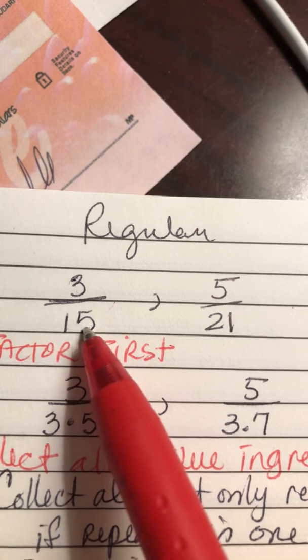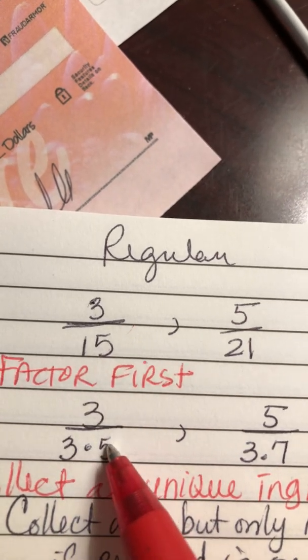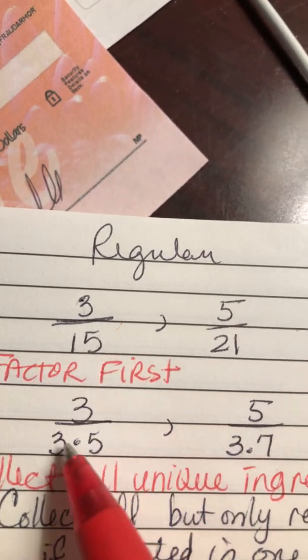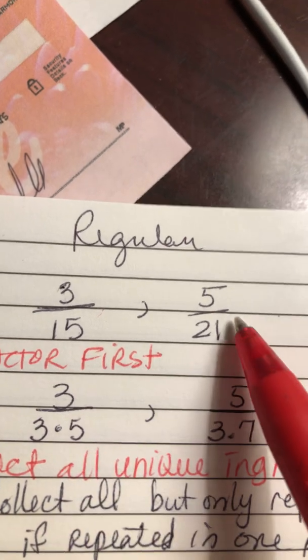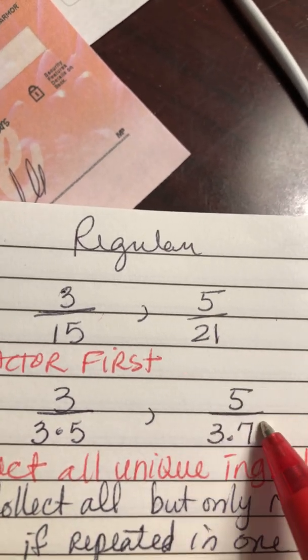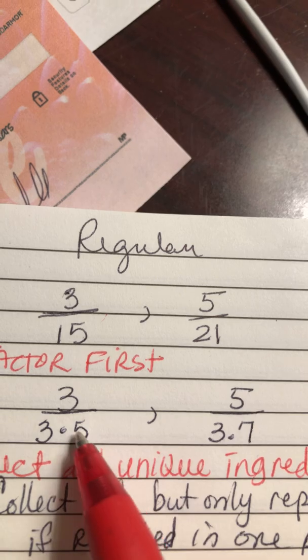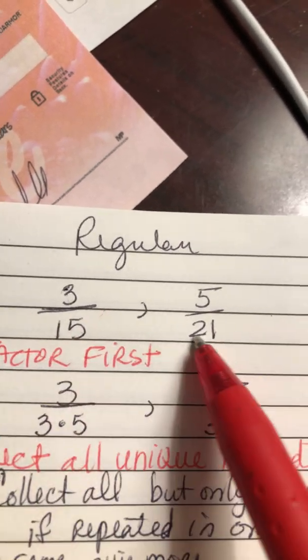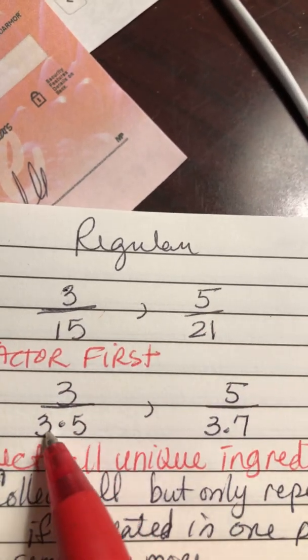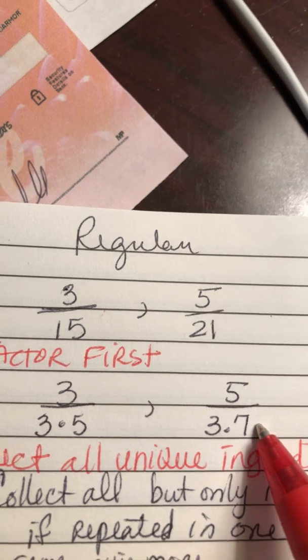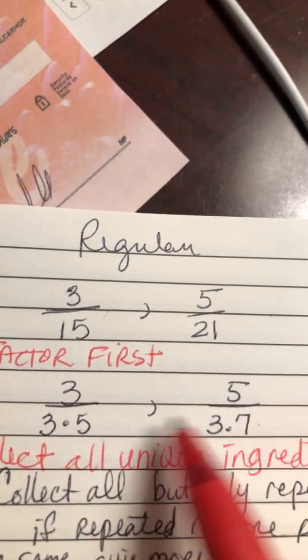So you could say, well, 15 is made up of 3 times 5. That's factoring 15, 3 times 5. And 21 is made up of 3 times 7. So we can see the internal ingredients of these two. That's 3 and 5, 3 and 7. So then what we want to do is we want them to have the same ingredients.